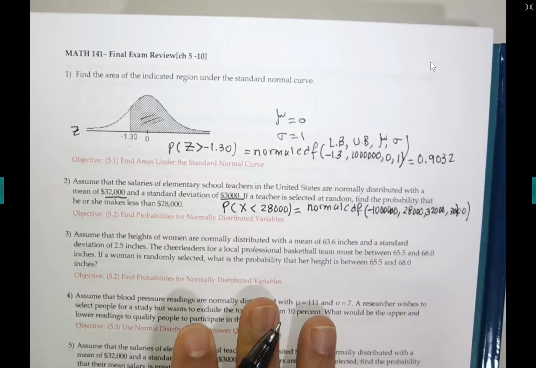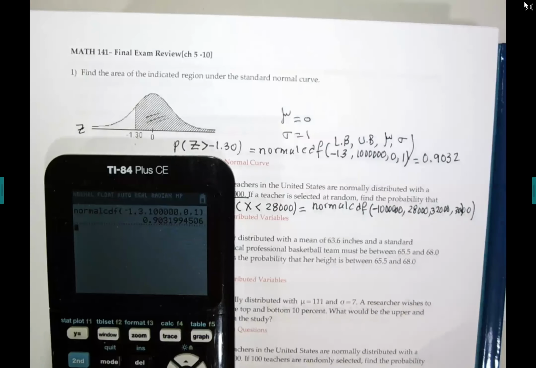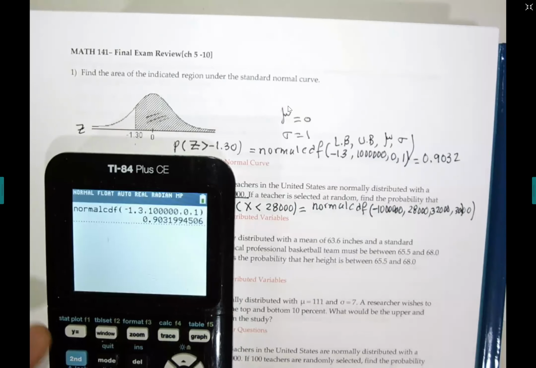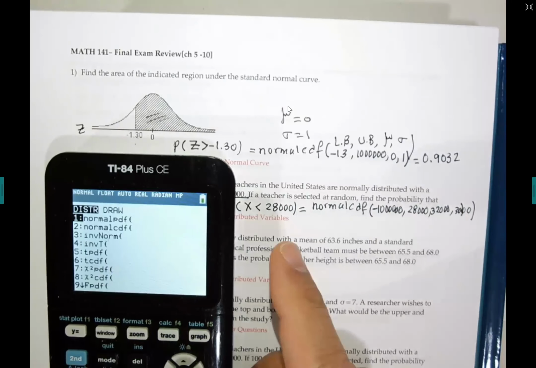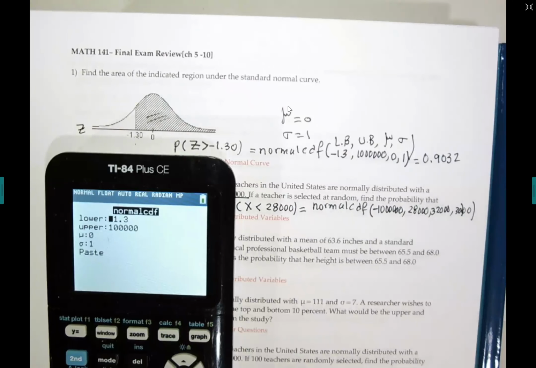All right, so let me show you how to do this on the calculator. So this is still the normal distribution chapter, guys. We're working on this one. All right, so second, distribution, normal CDF. Now, some students who have an older calculator, it's going to say normal CDF and open parentheses. So you put those 4 values between parentheses, but make sure to put a comma in between. So my lower is negative a million.